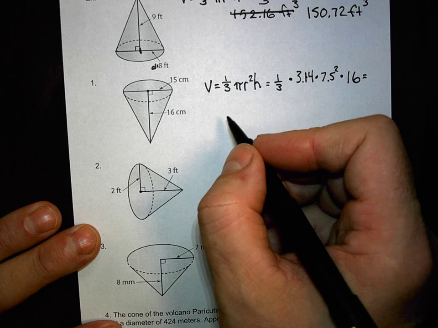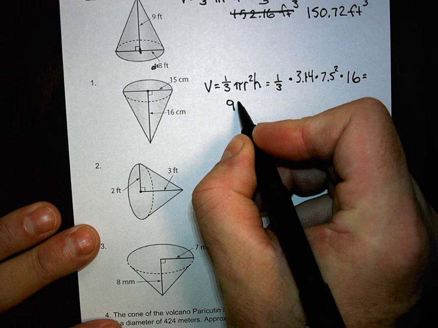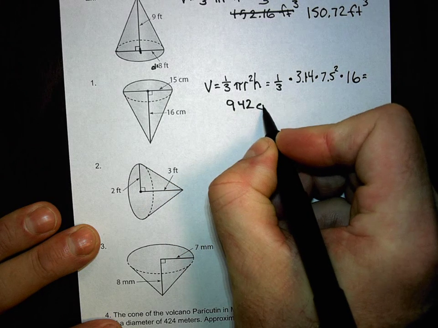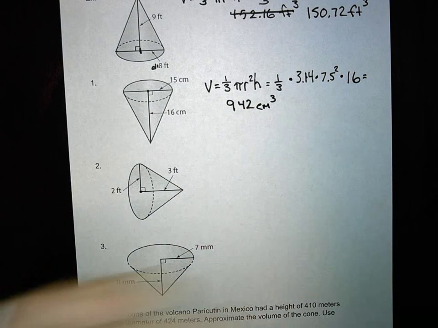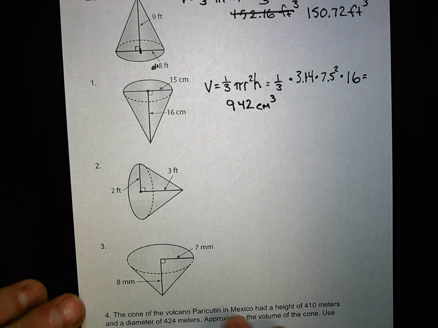Go ahead, Ben. We got 942 centimeters cubed. And you even cubed the centimeters. Aren't you cool? Rockin'. All right, so let's look at number 2 here.